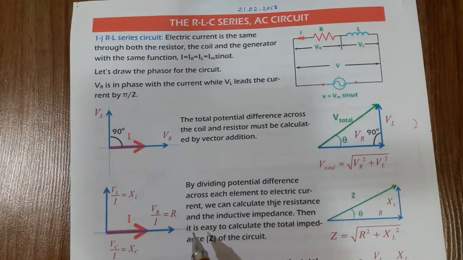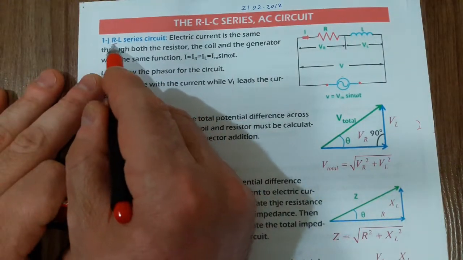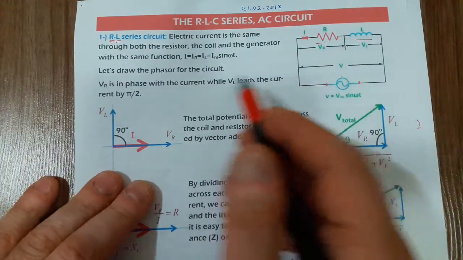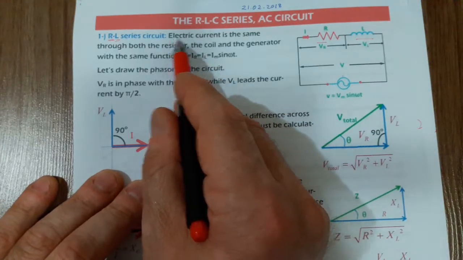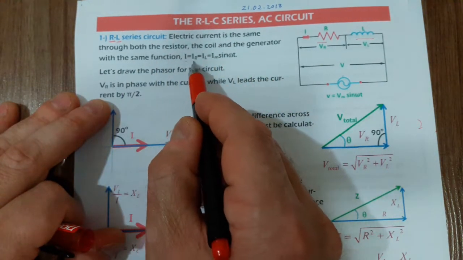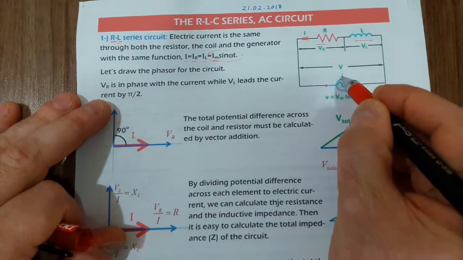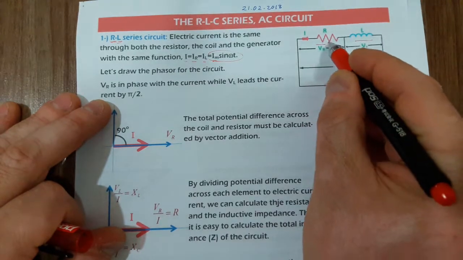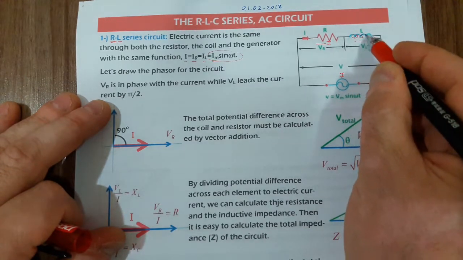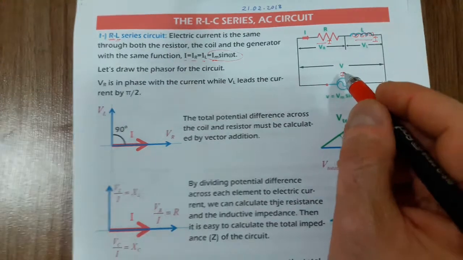Now, the RL series circuit. First we are going to connect a resistor and a coil. So, RL circuit in series, we are going to study this. First we have to know that the electric current is the same through both the resistor, the coil and the generator, with the same function: I is equal to Im sine omega t. What does it mean? The electric current of the generator is the same as the electric current on the resistor and the same as the electric current on the coil, because electric current in a series circuit is the same through all the elements.